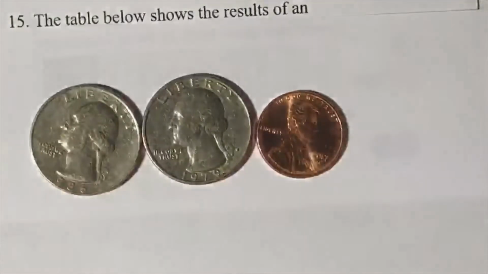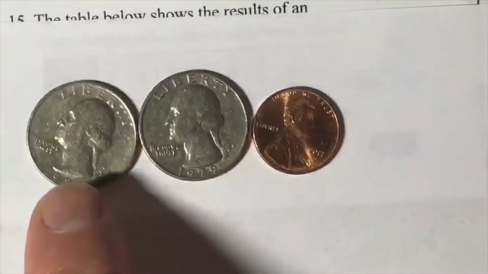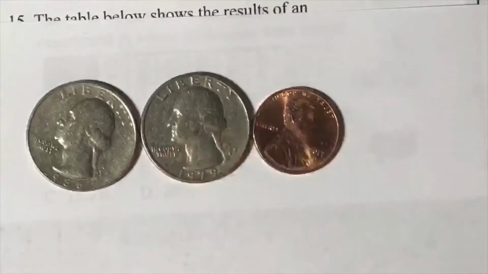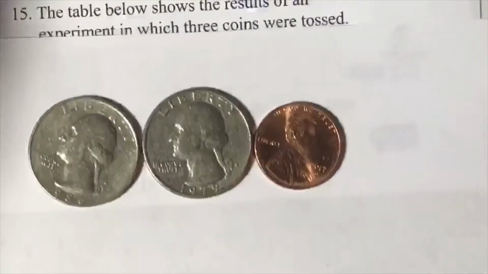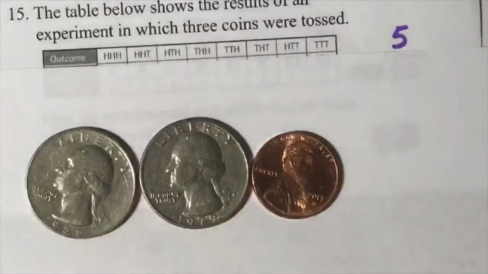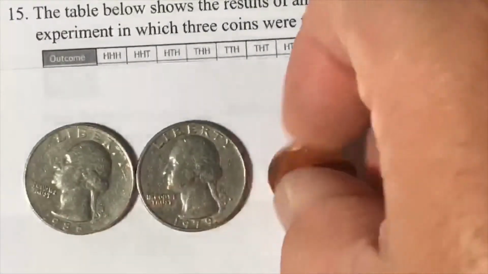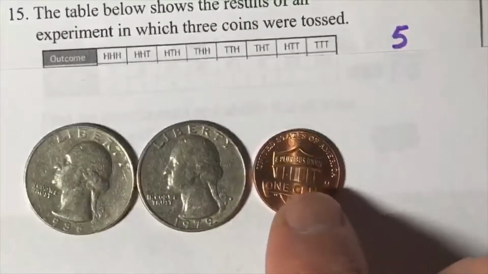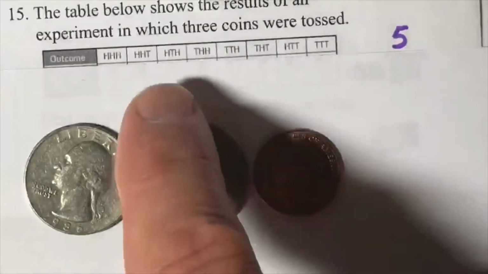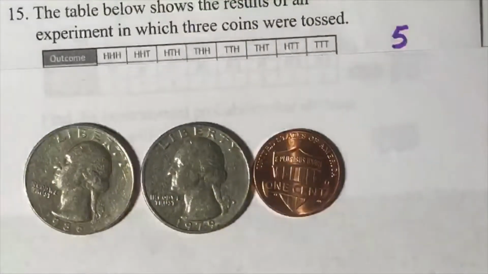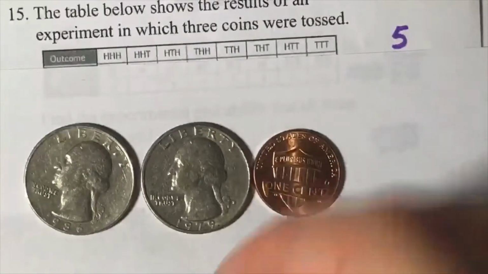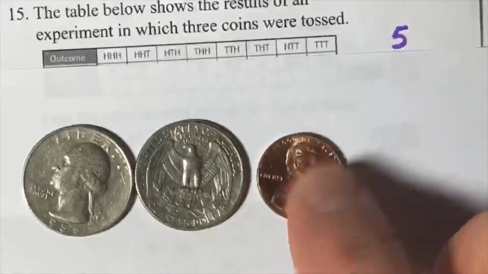I tossed this, and it landed with heads up, like this. And then my next toss had to have been heads, heads, and then a tail, where tails, heads down, tails are up. This is the tail side. And then the next one here said heads, tails, heads. So it would have to be heads, tails, and then heads, just like that.